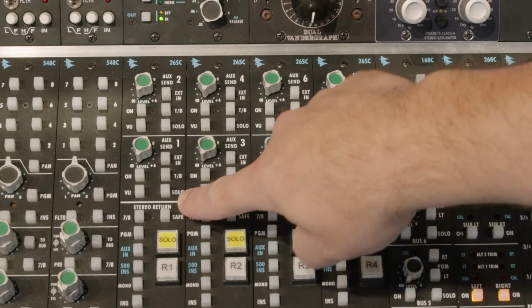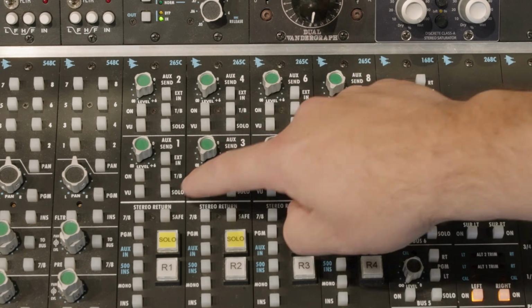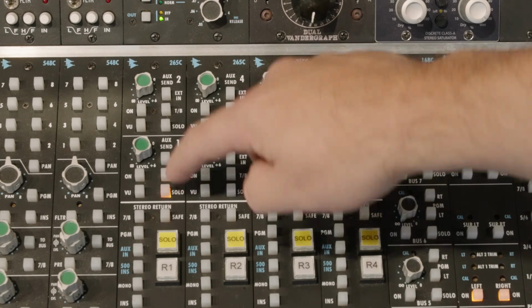And lastly is just the solo button. That works just like any other solo button on the console. It's going to solo that aux send master.